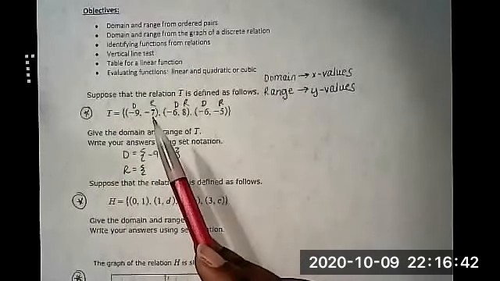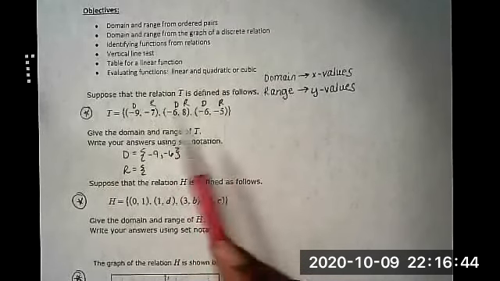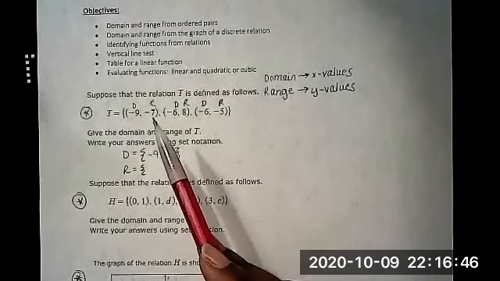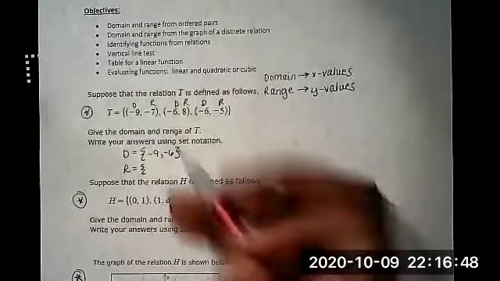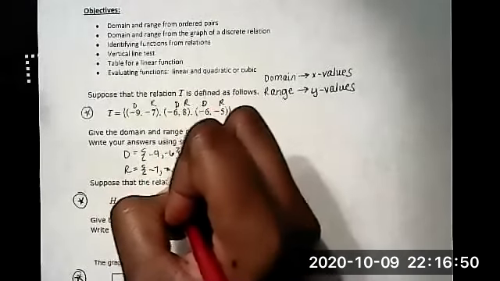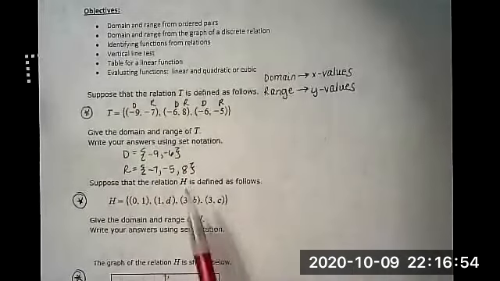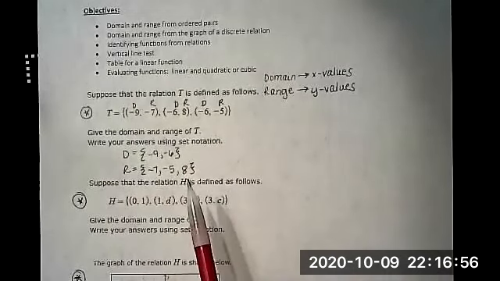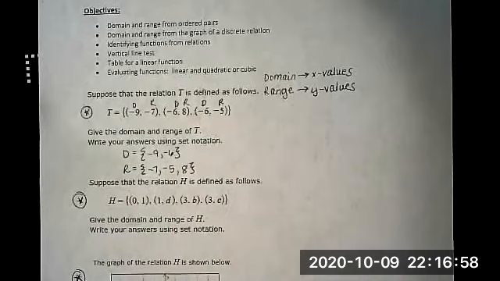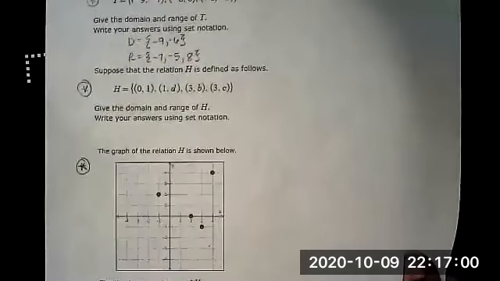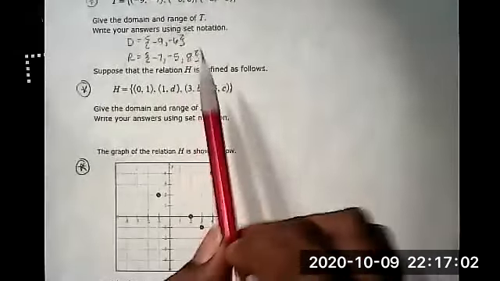Range values, same thing, least to greatest. So your bigger negative is the smallest. So -7, -5, and 8. Those are your range values. And you'd write them kind of like that. All right, and that's how you put them in italics as well.